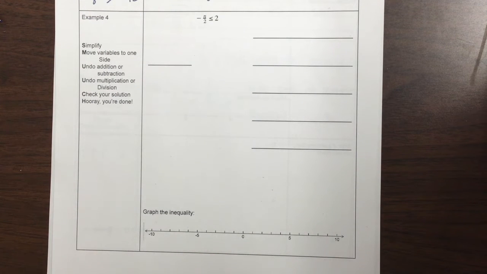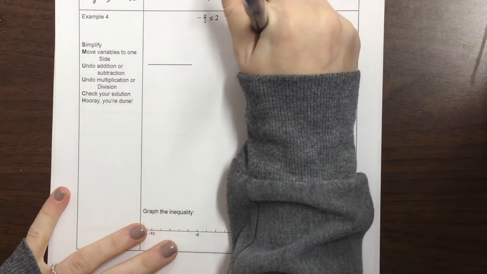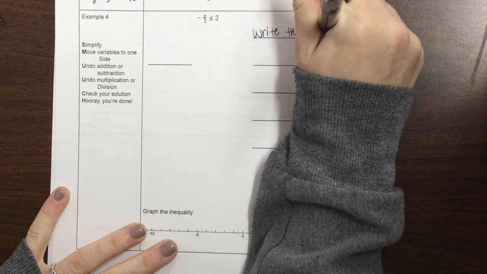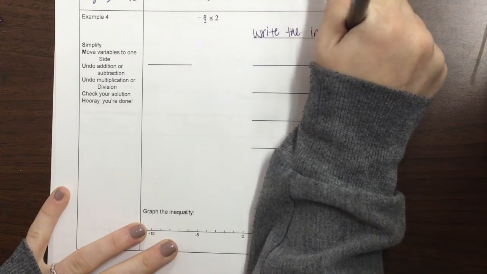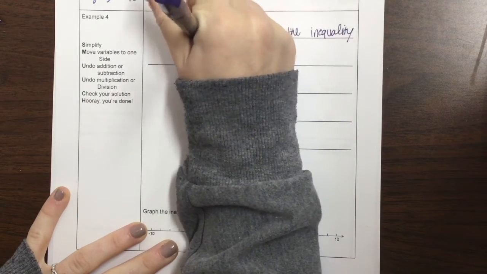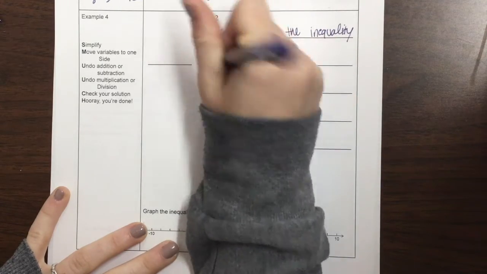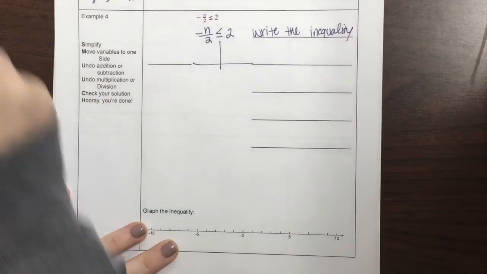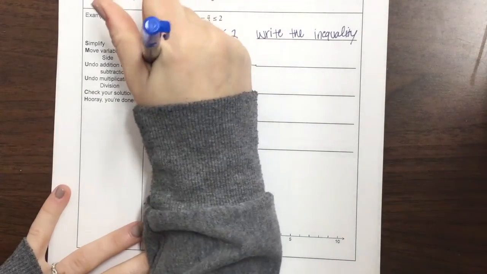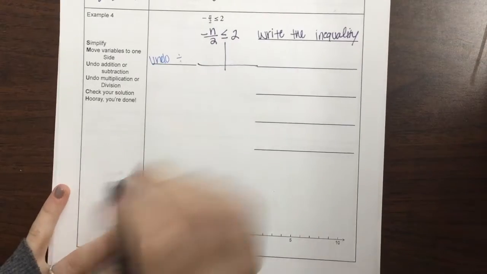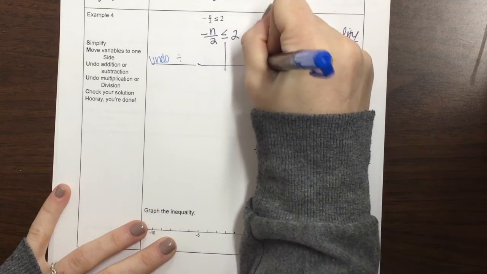And continuing on with an example, write the inequality. n divided by 2 is less than or equal to 2. I have a division, so I need to undo division by doing the opposite, which is multiplying.